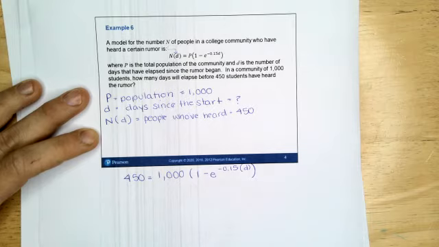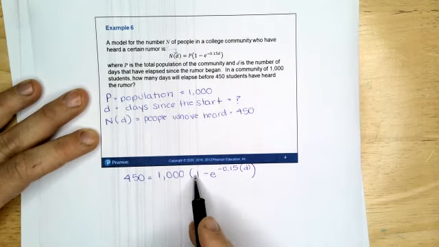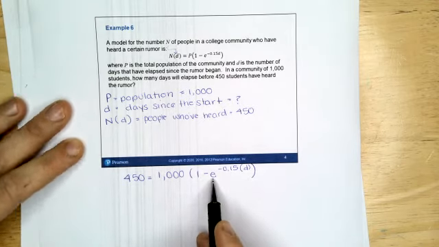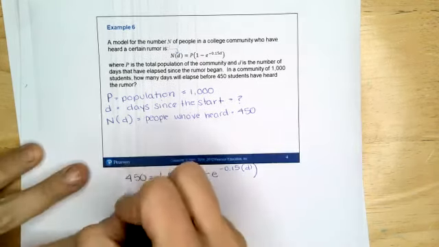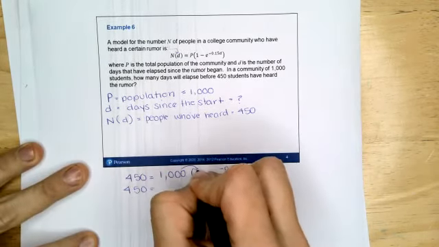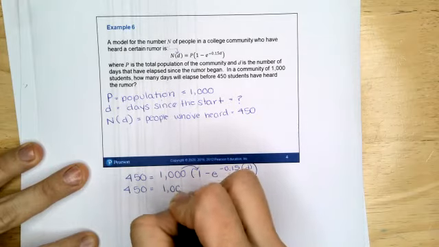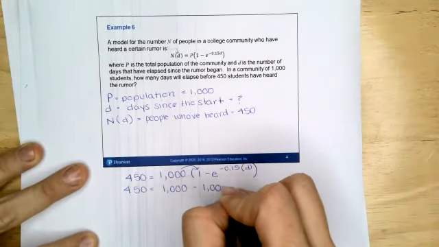Good. Is there anything we can do to simplify? There is, right? This 1,000 is being multiplied by both the 1 and the negative e, right? So I can distribute the 1,000. That's now 450 is equal to 1,000 times 1 is 1,000 minus 1,000 times e is 1,000 e's.